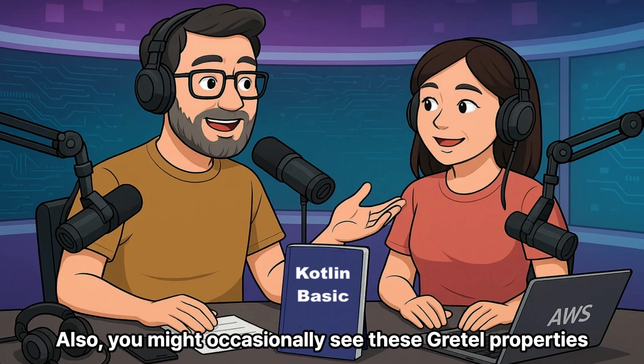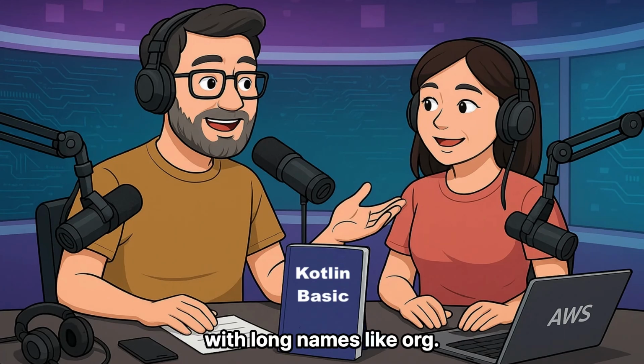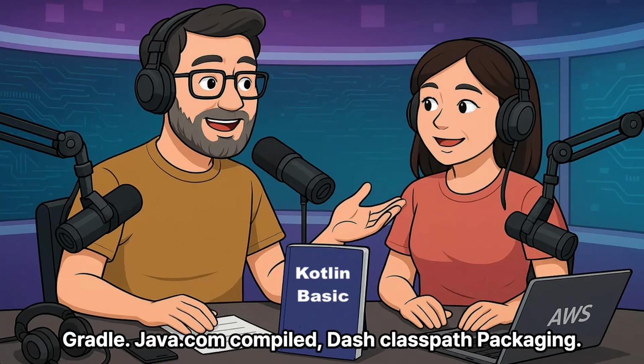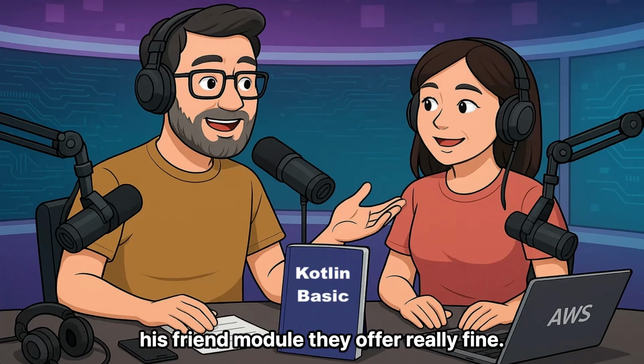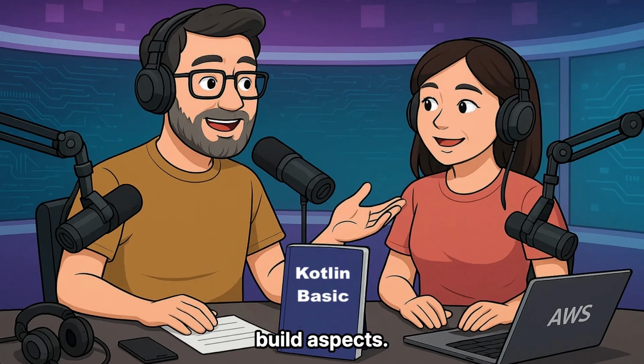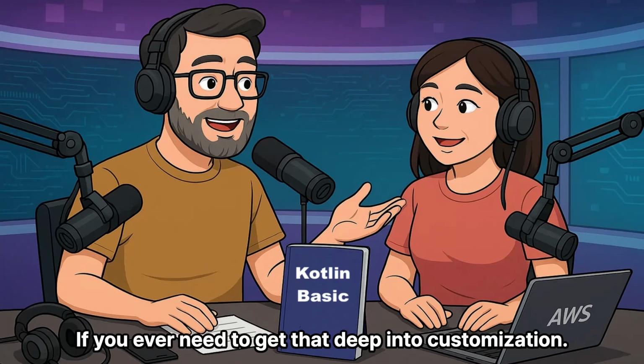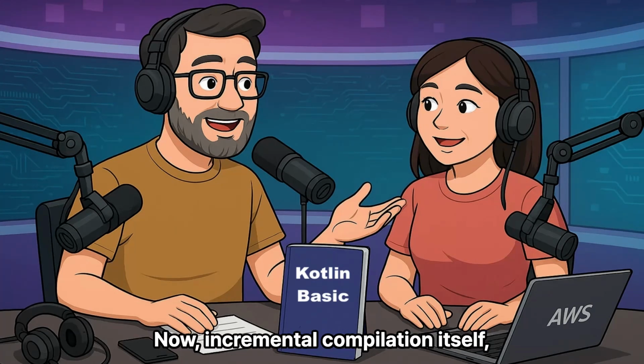Also, you might occasionally see these Gradle properties with long names like org.gradle.java.compile-classpath-packaging, or kotlin.build.archivesTaskOutputAsFriendModule. They offer really fine-grained control over specific build aspects if you ever need to get that deep into customization. Okay, power user stuff. Now, incremental compilation itself, you said it's a big win.